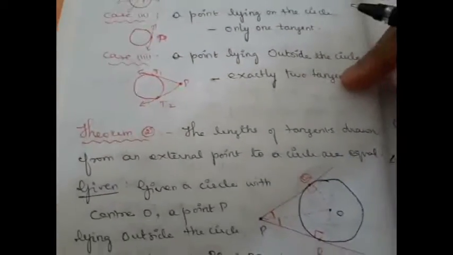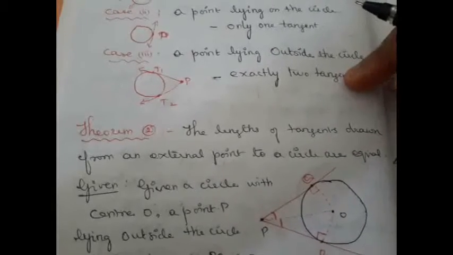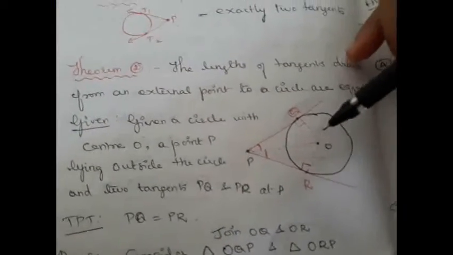Then we have seen another theorem based on the length of the tangents drawn from an external point to a circle. We have seen there can be exactly two tangents drawn from an external point. And what about their lengths? Both will be equal in length, and this we proved using congruency.